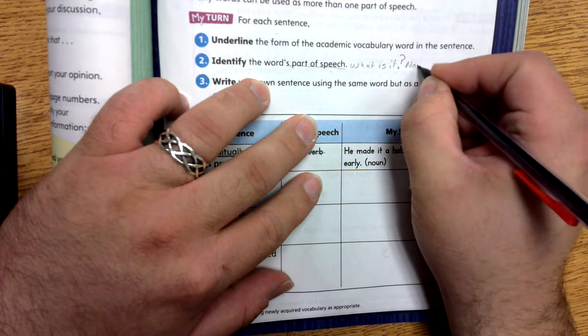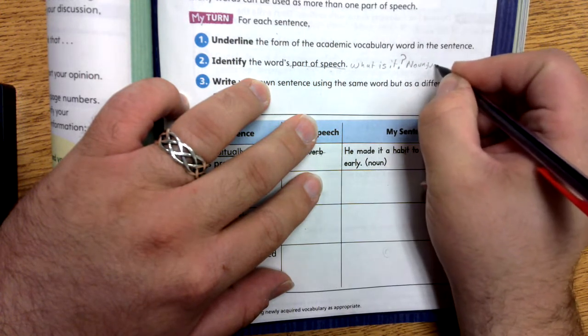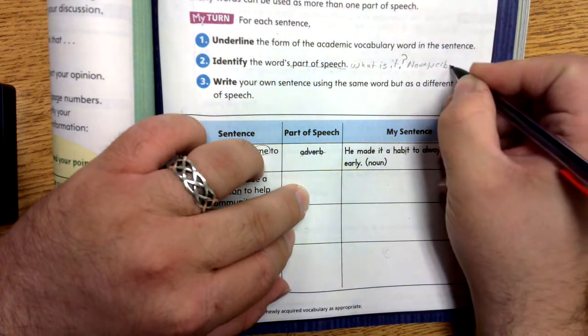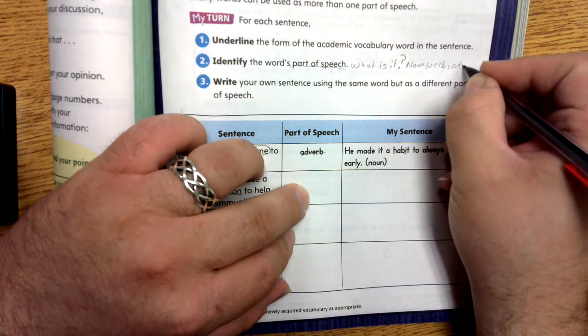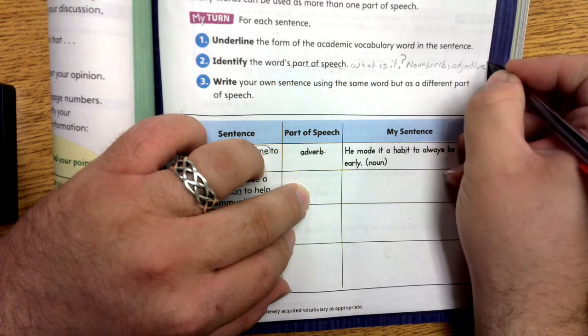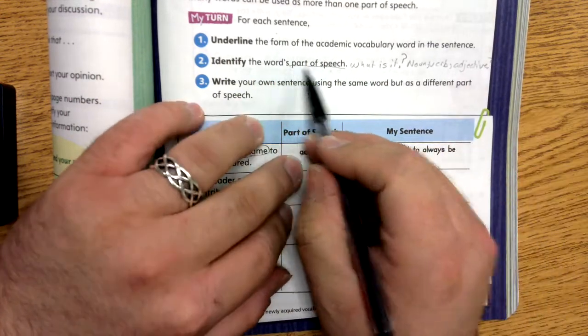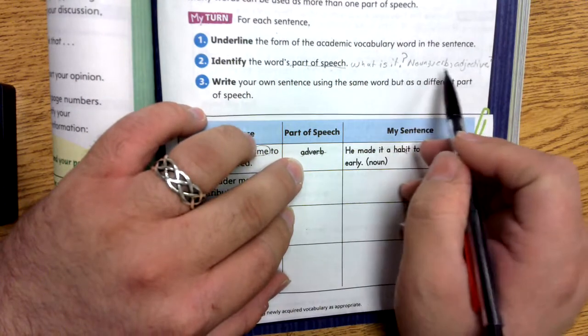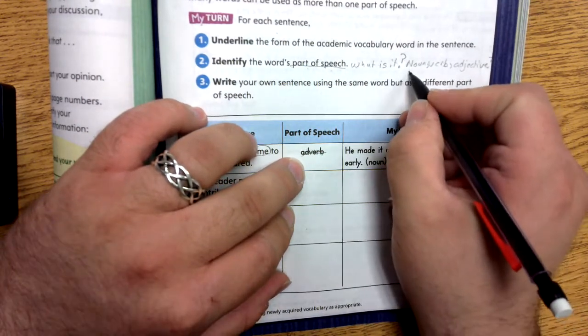Is it a noun, verb, adjective? We'll put a question mark. So it's asking, what is it? Noun, verb, adjective, adverb.